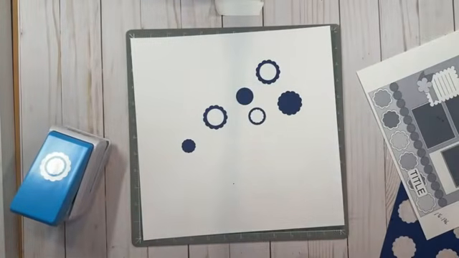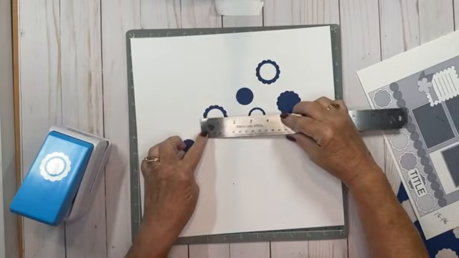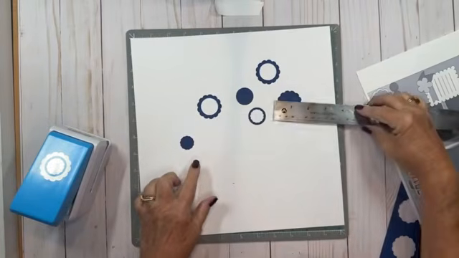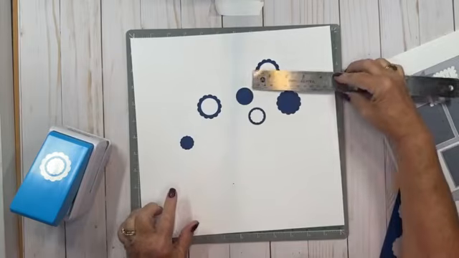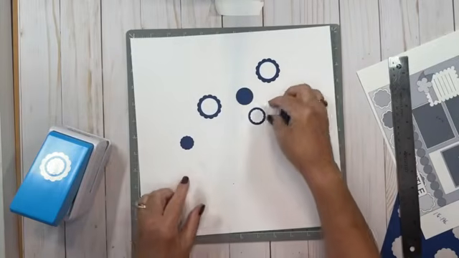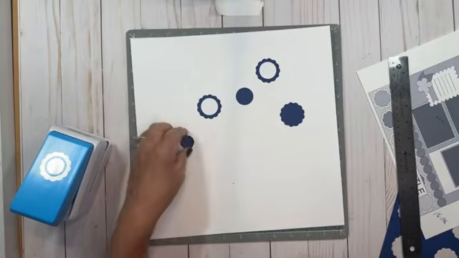So let me measure what this is for you if you do use this. This is 1.5. This is going to be a perfect size. These are all 1.5, the largest ones. So it will be perfect for what you want.